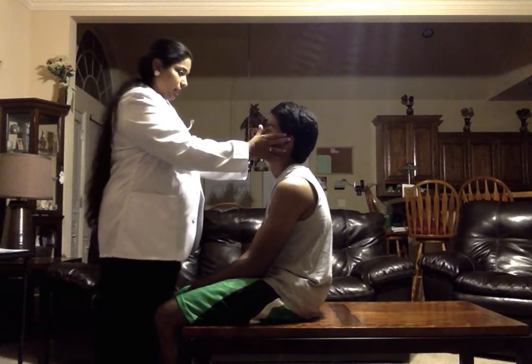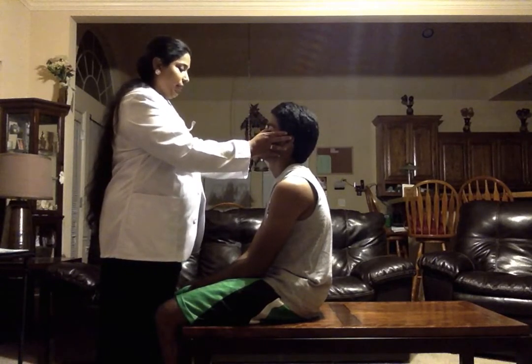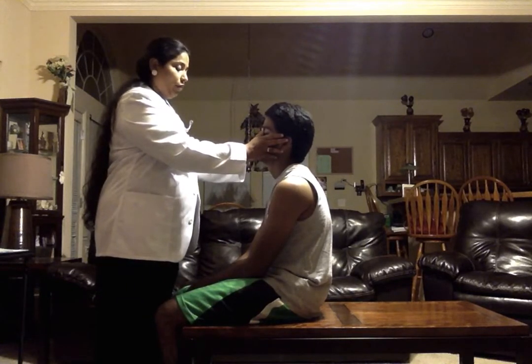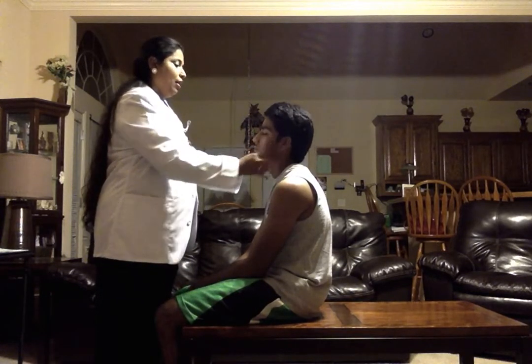Now let me check his lacrimal apparatus. Is there any tenderness? There's no tenderness, and I cannot feel any nodule or any changes with hypercholesterolemia or anything like that. It looks perfect. Now we are going to check the sclera and the conjunctiva.